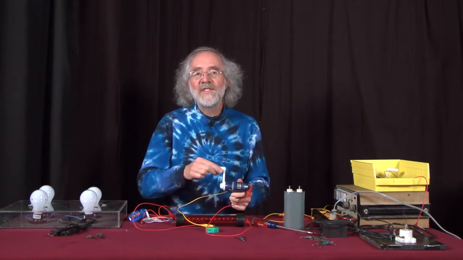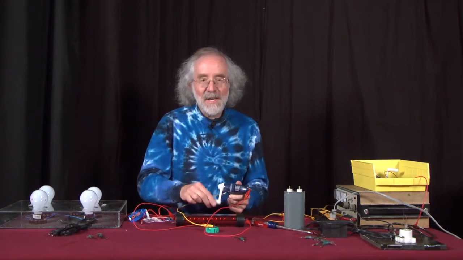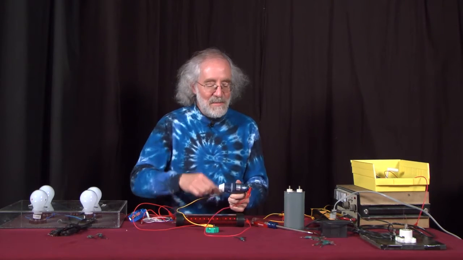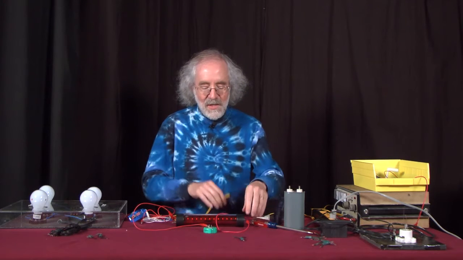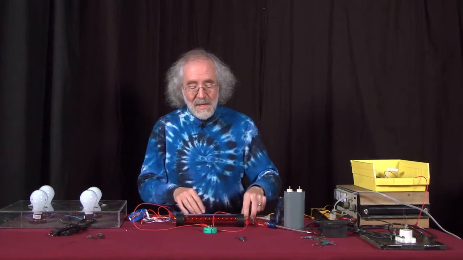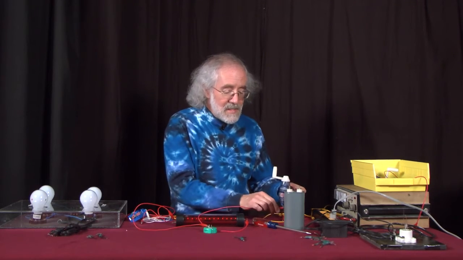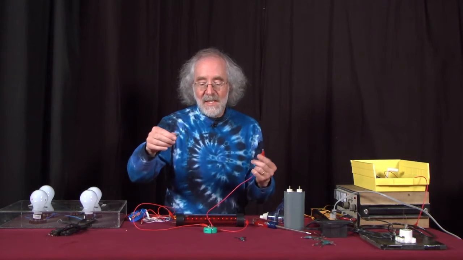That separation of charges inside the capacitor stores energy. So I'm not only separating charges, I'm storing energy, and when I'm done with that, I have charges stored inside the capacitor, and I can light a light bulb. But I'm going to do something different. This time, I'm going to light not one light bulb, I'm going to light two.